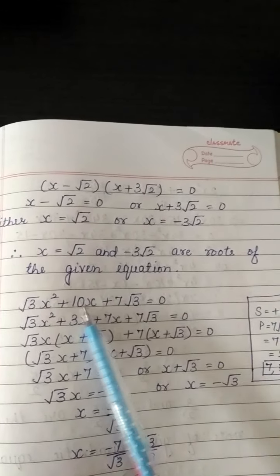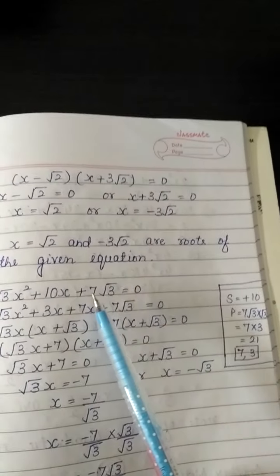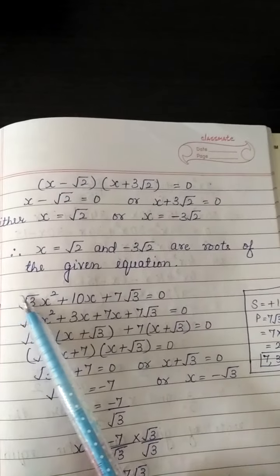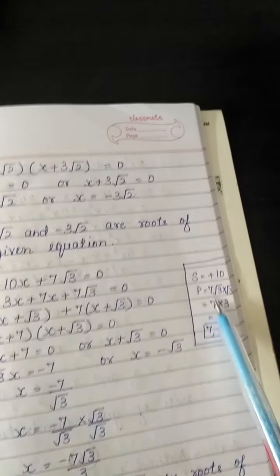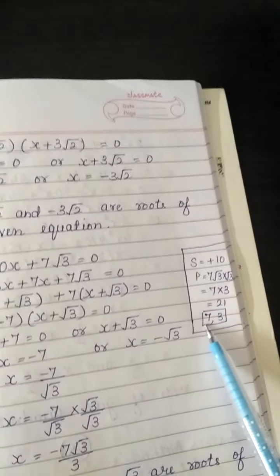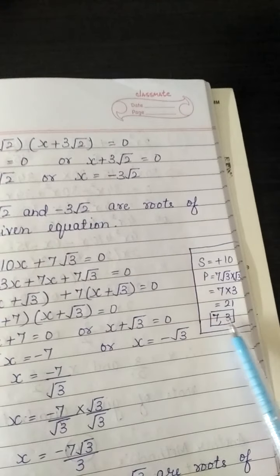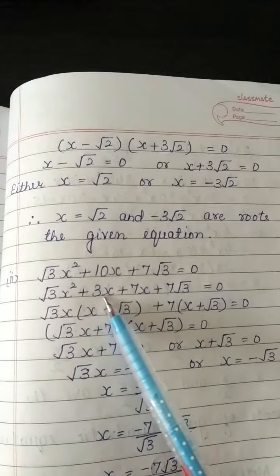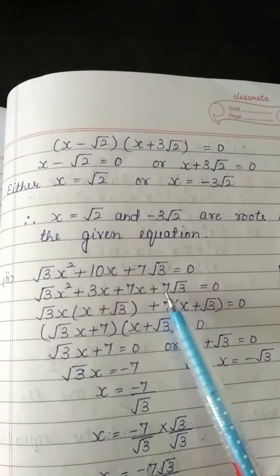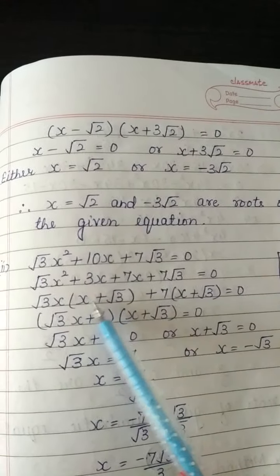Now in the same way we need two numbers with their sum as plus 10 and the product as 7 root 3 into root 3. Now students, root 3 into root 3 is 3. So 7 into 3, 21. So the two numbers are 7 and 3 with their sum as 10 and their product as 21. So we can write root 3 x square plus 3x plus 7x plus 7 root 3 equals 0.